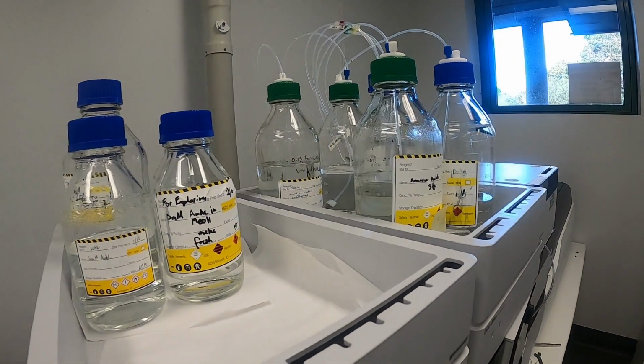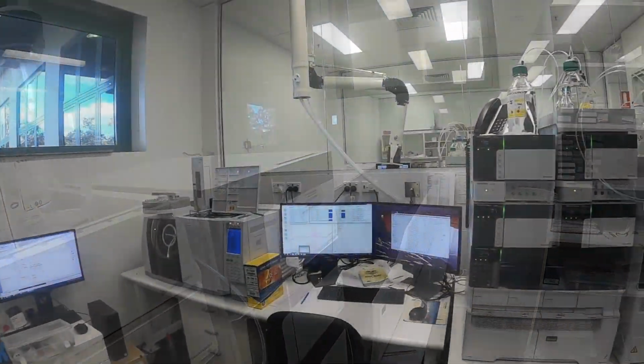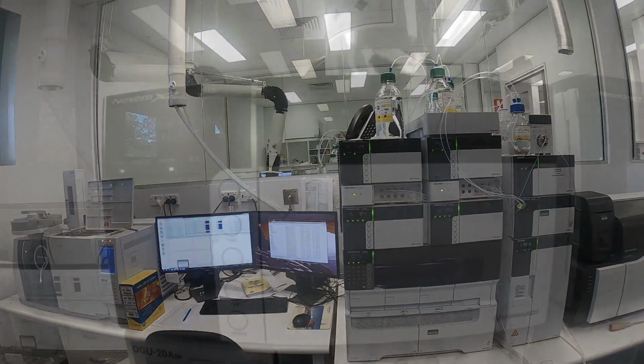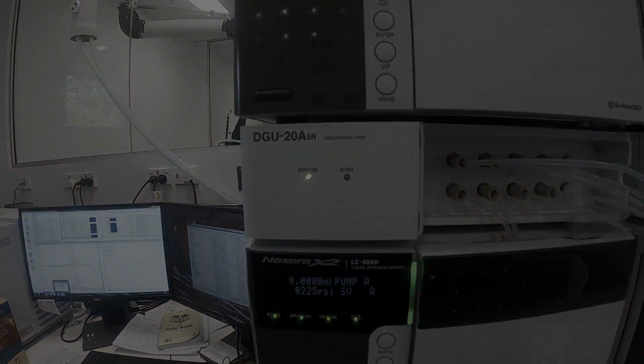A very popular test is PFAS. We have 3 LCMSMSs in the Sydney lab, and they're all mainly busy with testing for PFAS and methamphetamines.